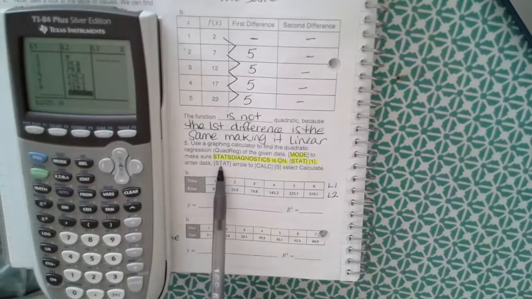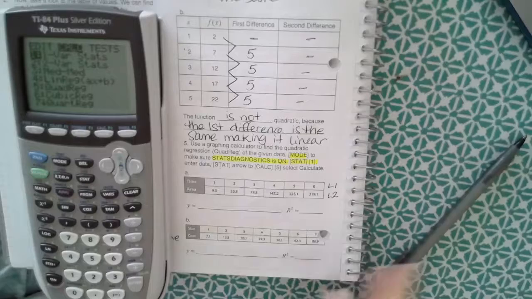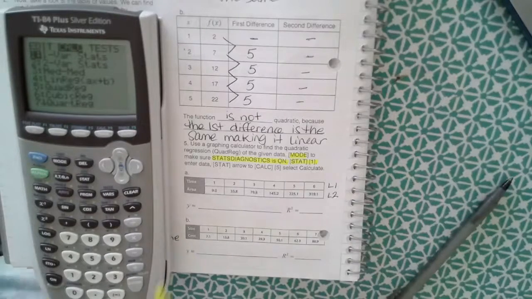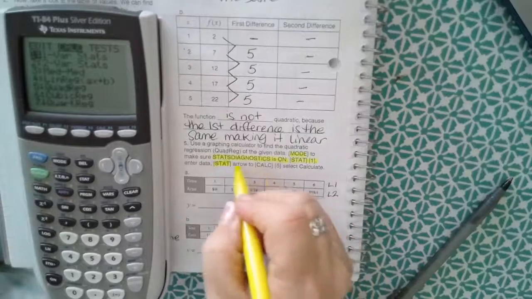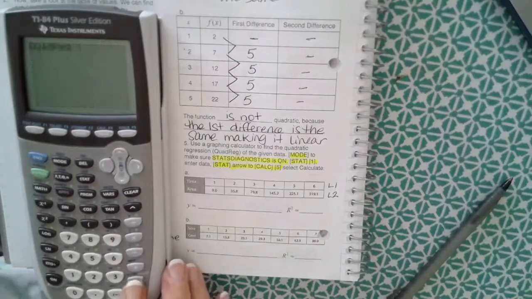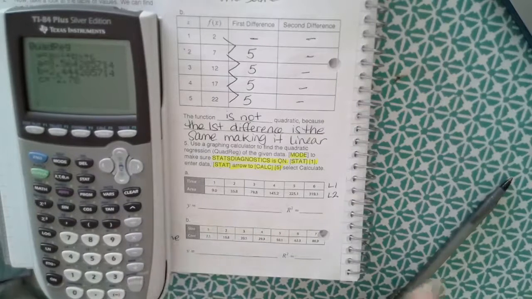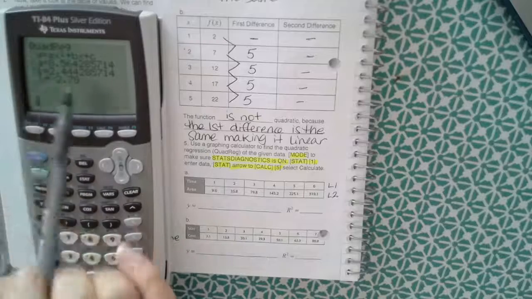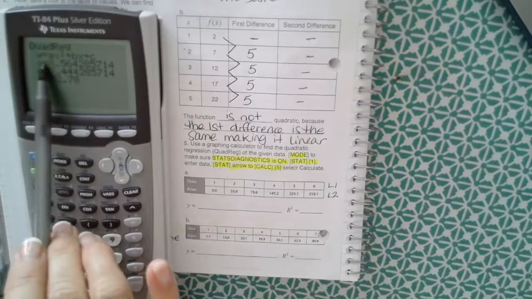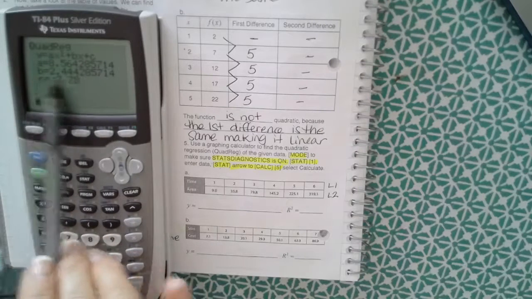Now, next, it says to hit stat again. So I hit stat again. It says to go over to calculate, go up to there. And I want to go to 5, which is quadratic regression. So I hit 5, quadratic regression. Then I select it by hitting enter. And look, it's going to give me my quadratic function. Notice that's the standard form of the quadratic function. This is our A value, our B value, and our C value.